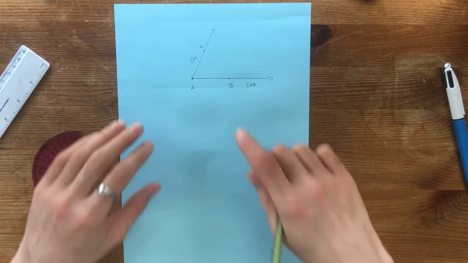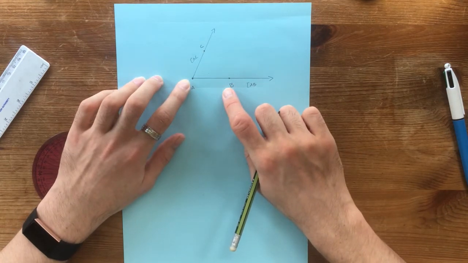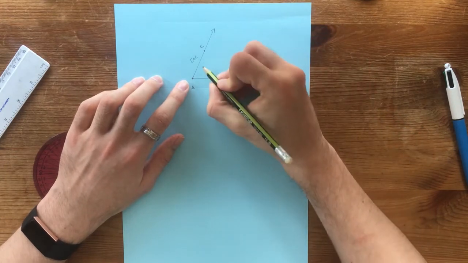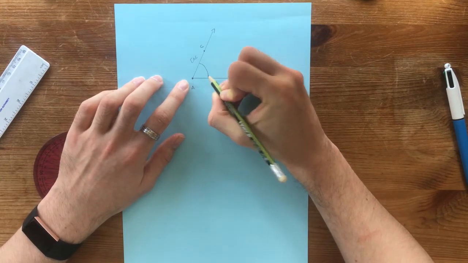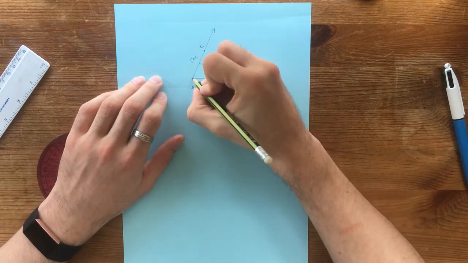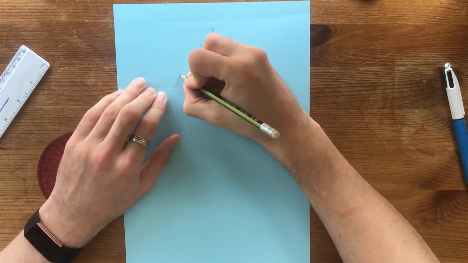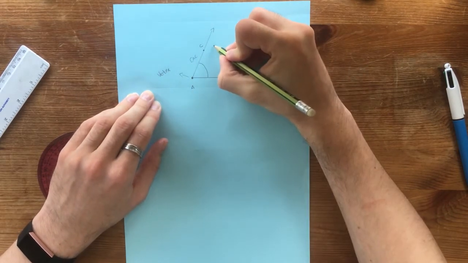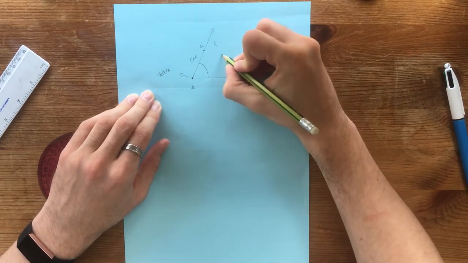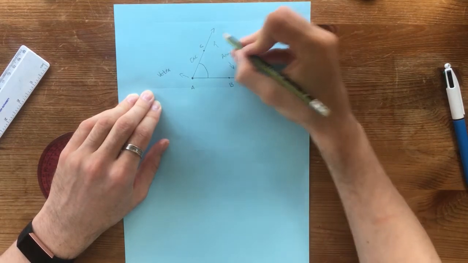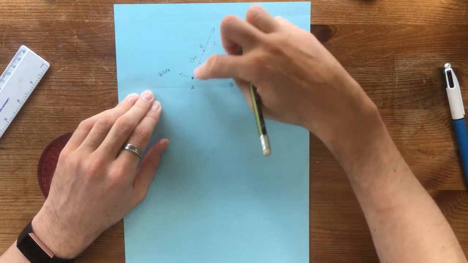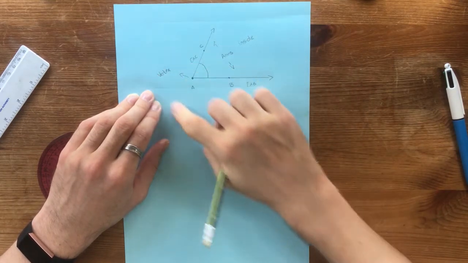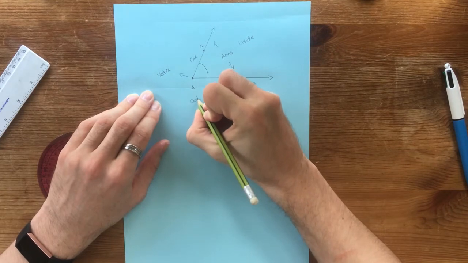All an angle is, is 2 rays coming from the same point and going in different directions. The area here is what we call the angle. This point here we call the vertex. These 2 things coming off in different directions are called the arms. The area between the 2 arms is called the inside, and the area around here is called the outside.